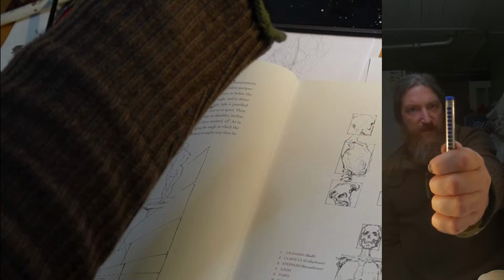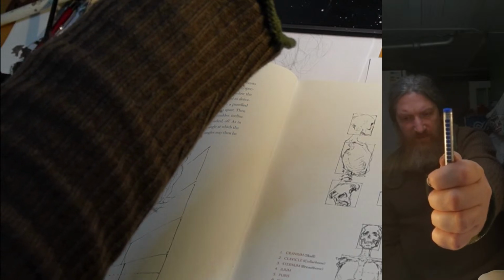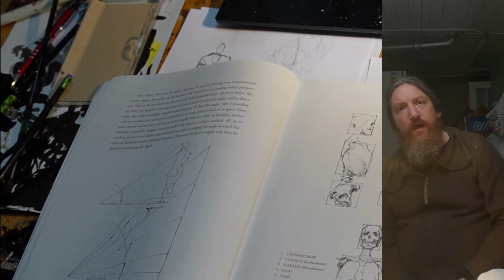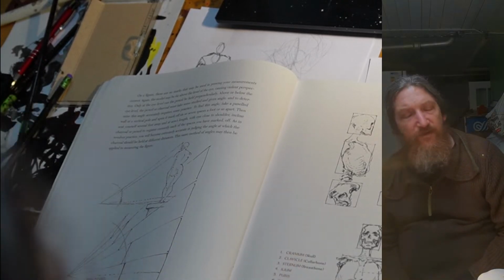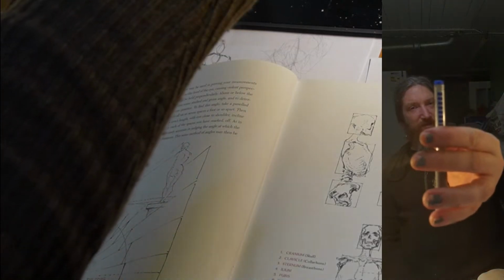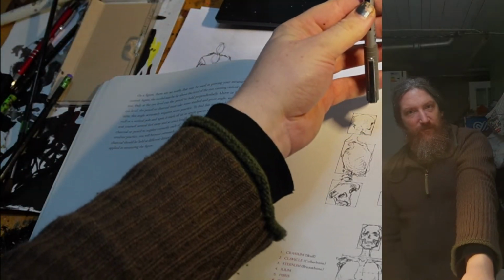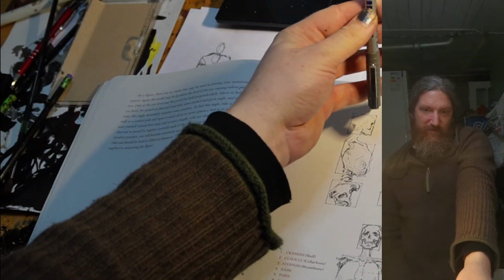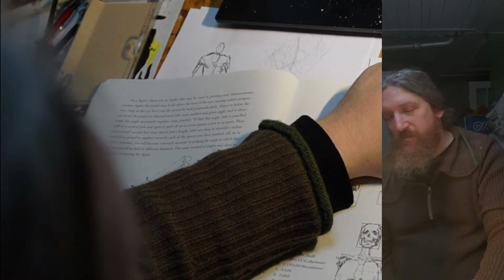a figure is 7 heads tall, and she measured 1, 2, 3, 4, 5, and she didn't get to 7 heads, and she didn't understand why. And the reason is perspective. Every time she did this, her perspective moved. And she had been an art teacher for years.